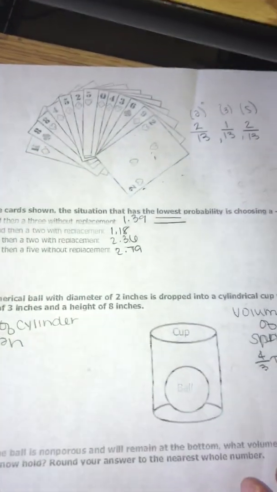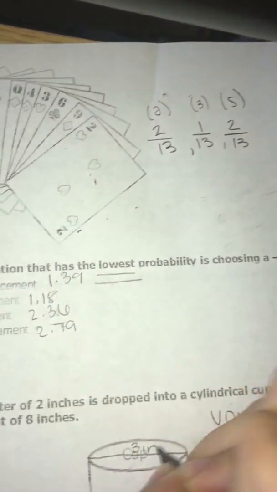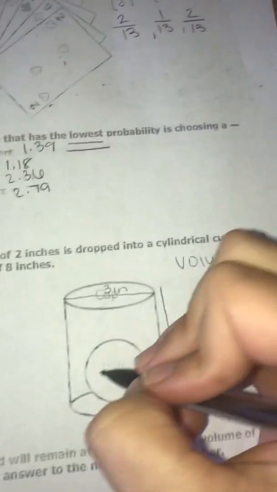So we have pi, and it says the diameter is 3 inches, and the diameter is all the way across. So the radius would be half of that, and then it says the height is 8 inches. Okay, and then the diameter of the ball, it says it's 2 inches, so we take that in half.